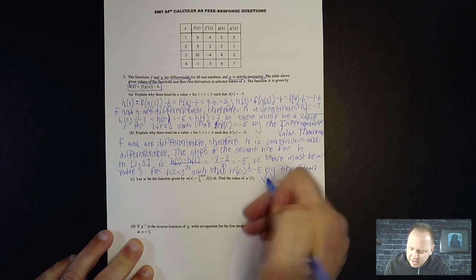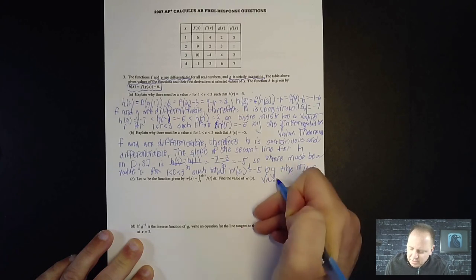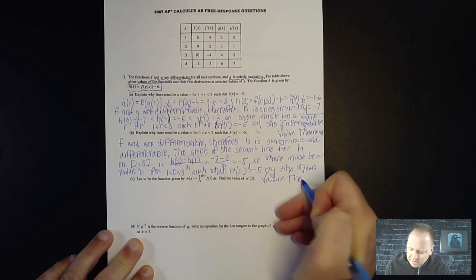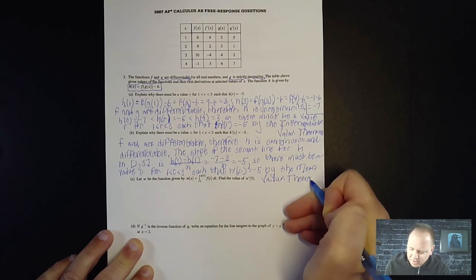I feel like my handwriting is a little more sloppy than usual today, but oh well. I have bad hands. That's why I write so hard.